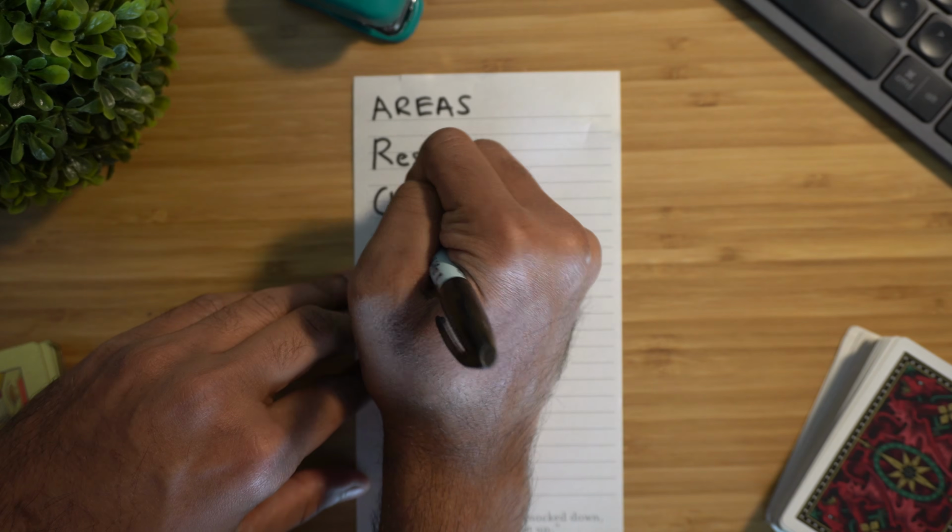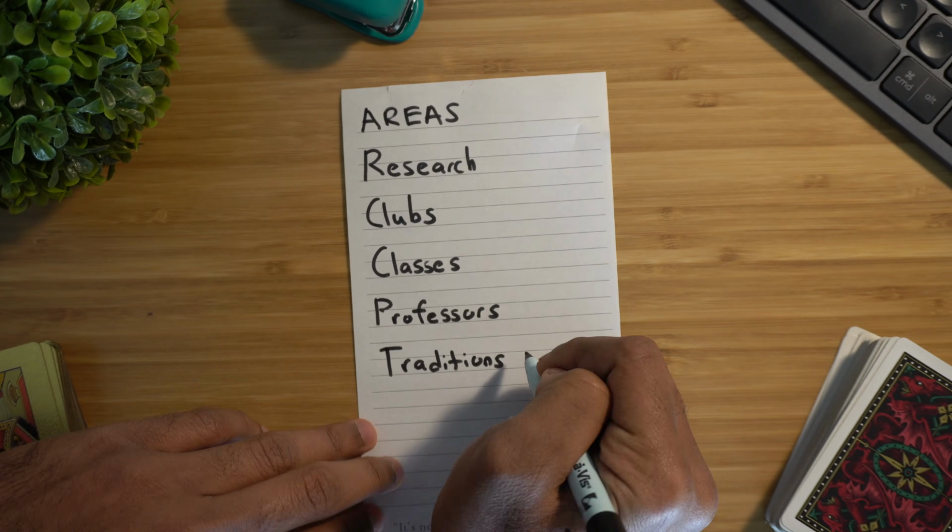Alright, so now we get to the good stuff. You're going to find specific opportunities at the university which align with your topic or answer your question. You're going to look for 5 categories at the university: research, clubs, classes, professors, and traditions.